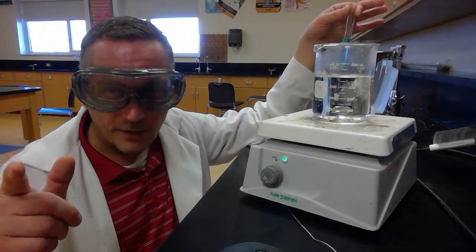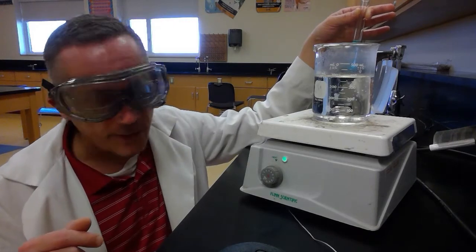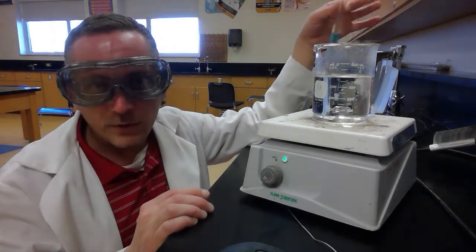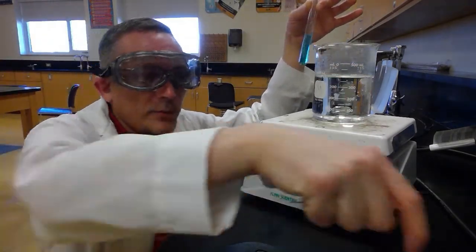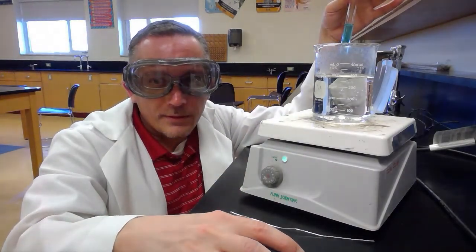I'm going to time-lapse the video. You won't actually watch it for 10 minutes because I'm time-lapsing it, but we're going to observe it for 10 minutes. And then we're going to come back and we should see some copper formed on the aluminum wire. So let me put the camera in position. We'll put this in here and we'll see what happens.